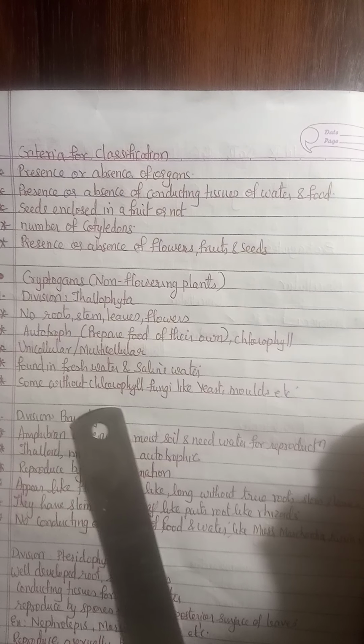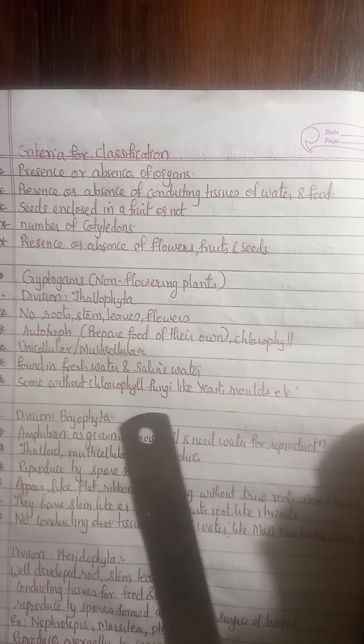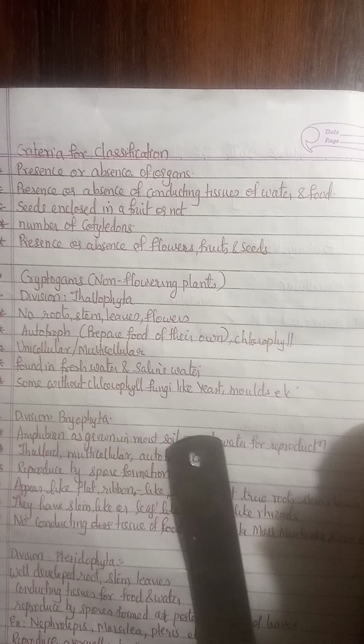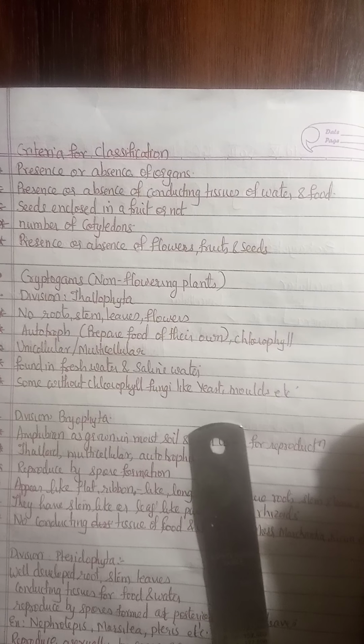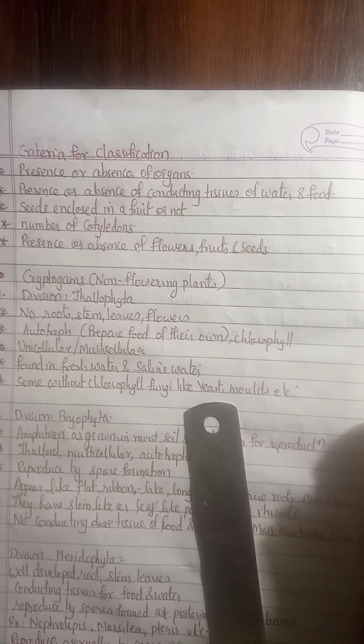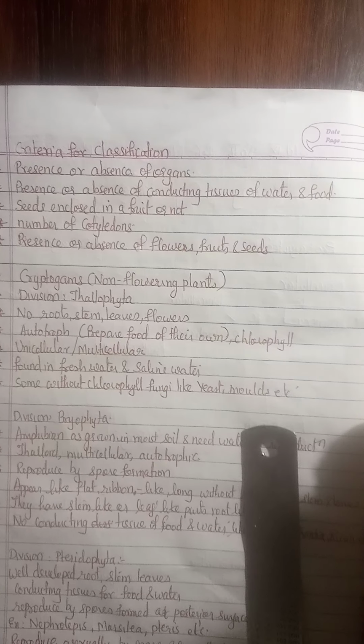Then some plants without chlorophyll are also there. We call them fungi. They depend on other organisms for their food. Example, yeast and mold, etc.